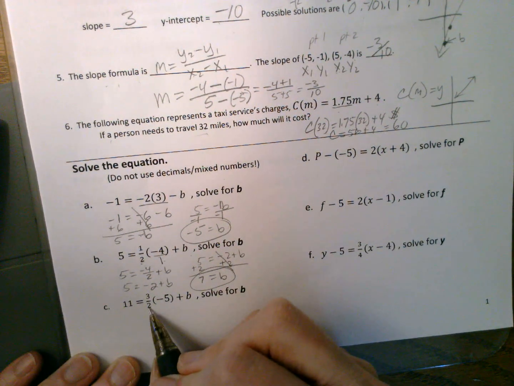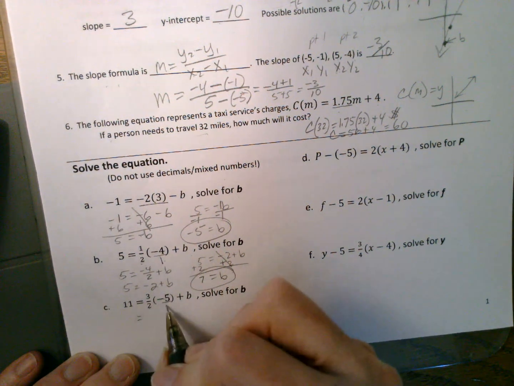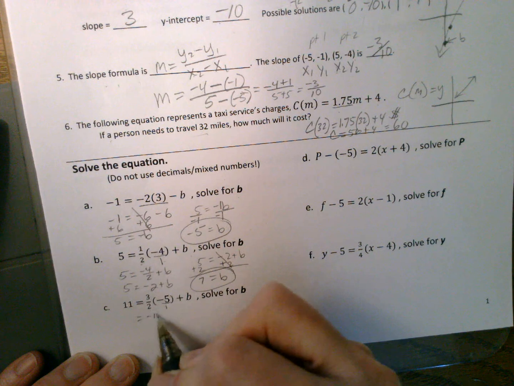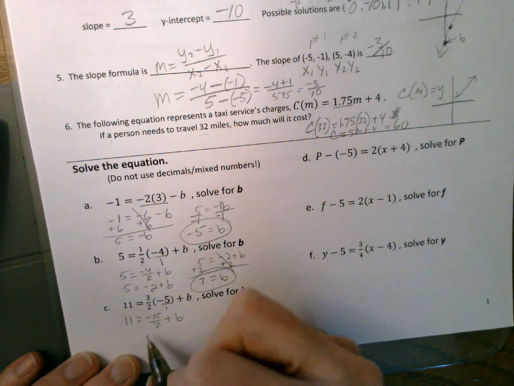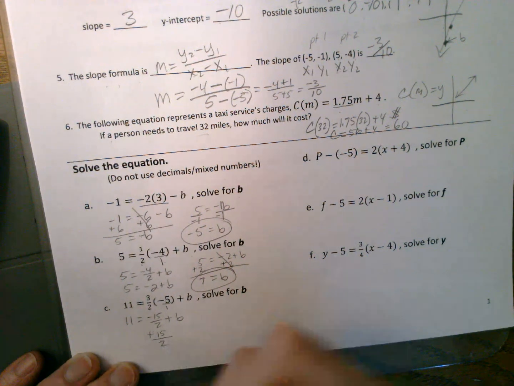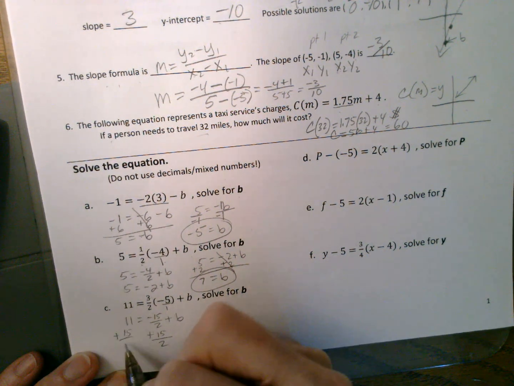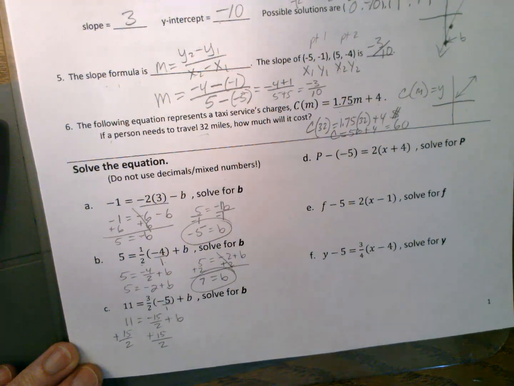And this one here looks a little complicated, but this is how things may come up. This is going to be negative 15 over 2, which does not reduce, equals 11, but we need to move it to the other side by adding its opposite. So how do you add an 11 to a 15 over 2?